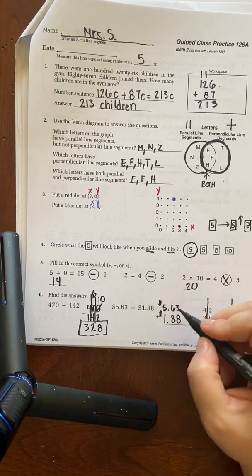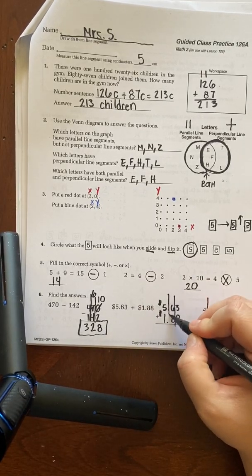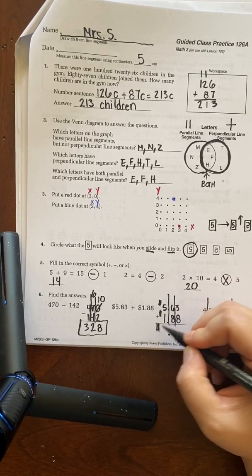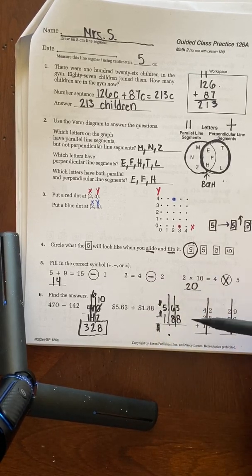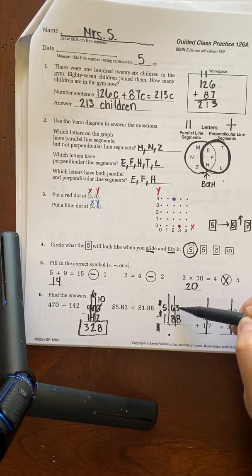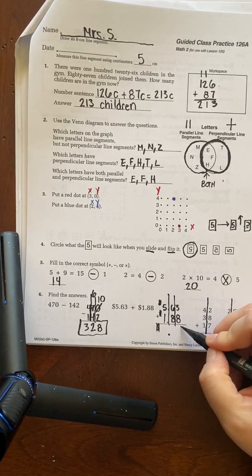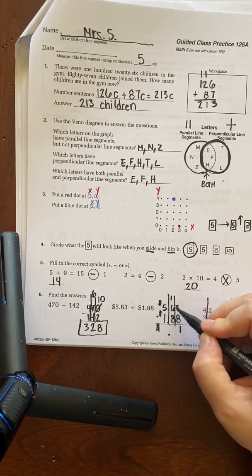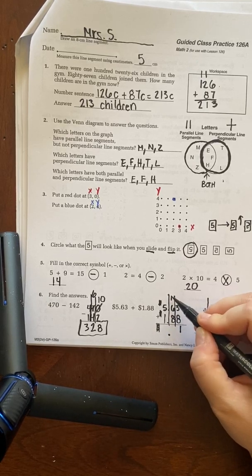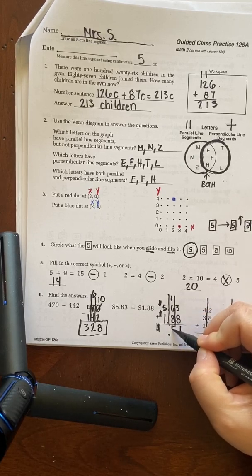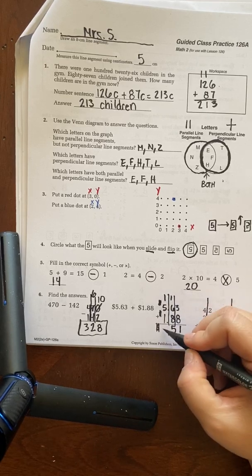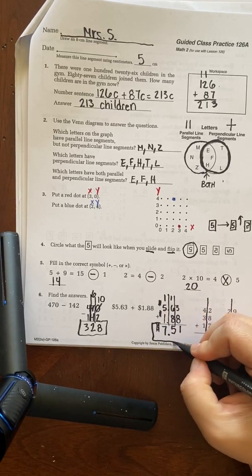All right, let's look at this one. Now I'm going to do my tricky lines again. I'm automatically going to bring down that decimal point and my dollar sign. And it's addition this time. So 8, 9, 10, 11, 12, 13, 14, plus 1 more, 15. 5 plus 1 is 6, plus 1 more is 7.